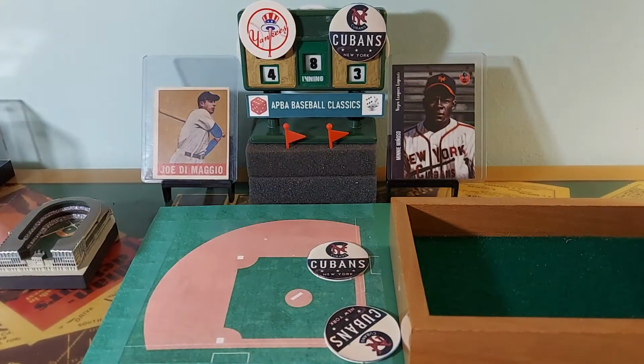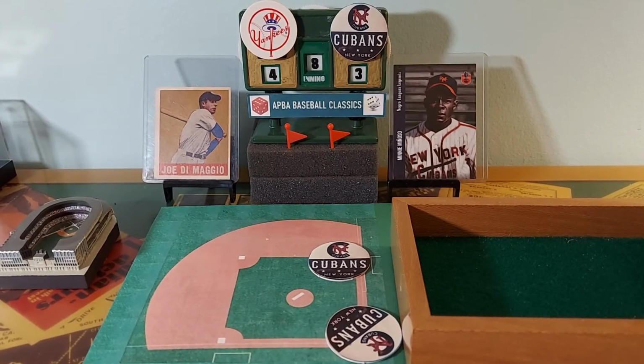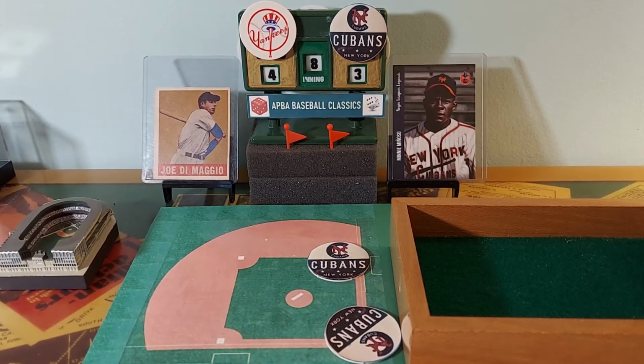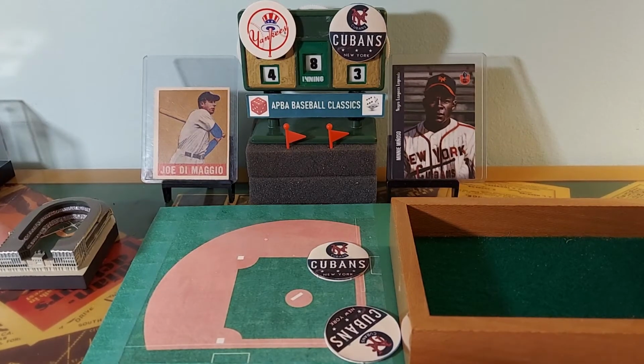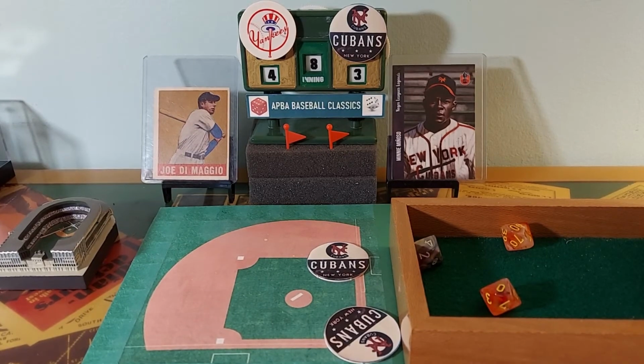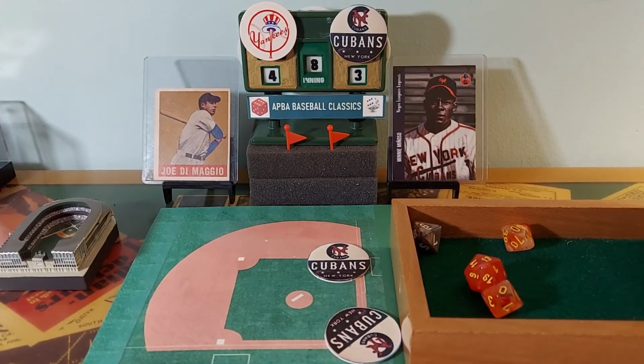Pinch hitter for the pitcher, Louis Tiant. All right, pinch hitting for the Cubans is Ray Noble. His batter's target is 28, and his on-base target is 32. He had some time in the white major leagues with the New York Giants. Here's the pitch to Ray Noble. That's a 4, and it's going to be a hit. Let's roll the 20-sided die. For Noble, that's a 13, a double to left field.